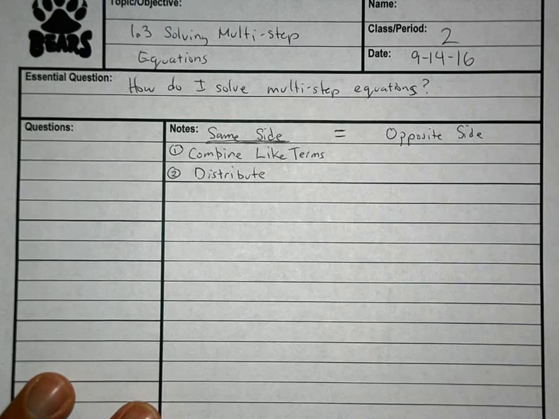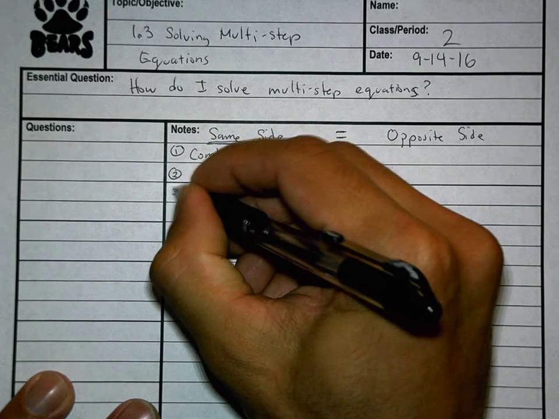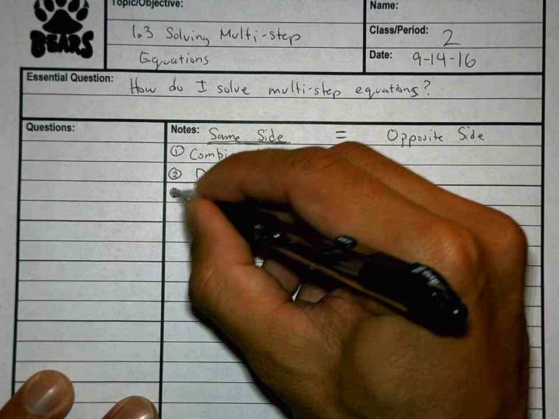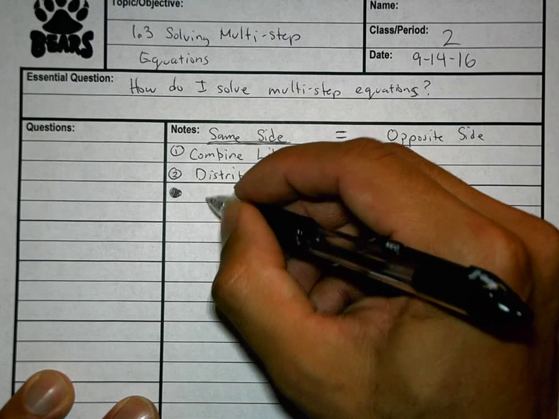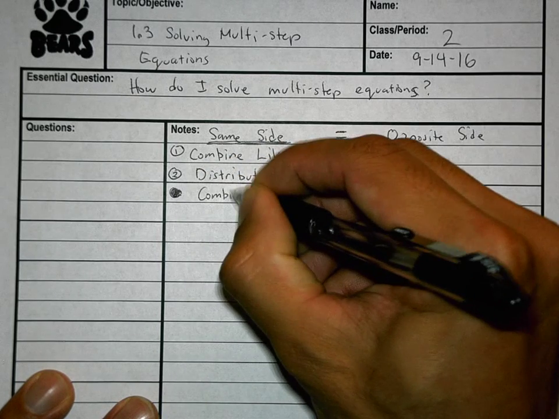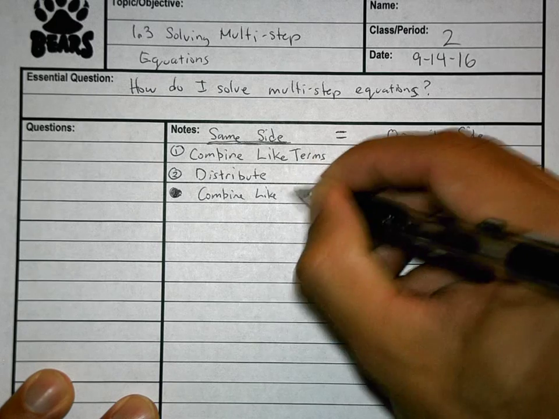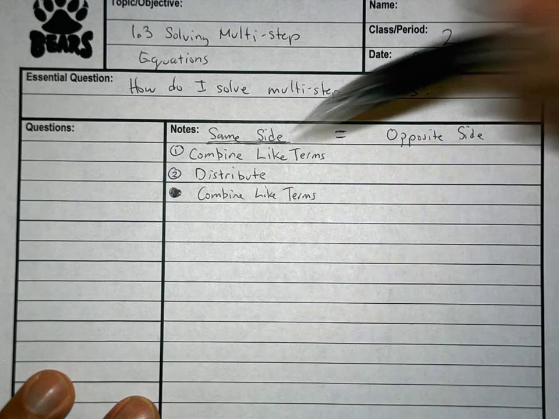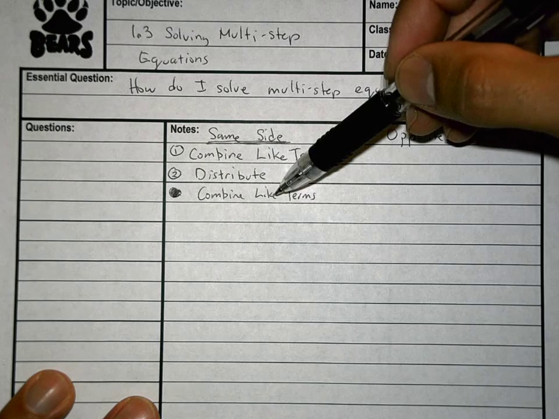After we distribute, we might be able to combine like terms again. So I'm going to put here distribute. Underneath distribute, I'm going to put a little dot right there underneath there. And I'm going to put combine like terms again. Because after you do this, you might be able to do this again.